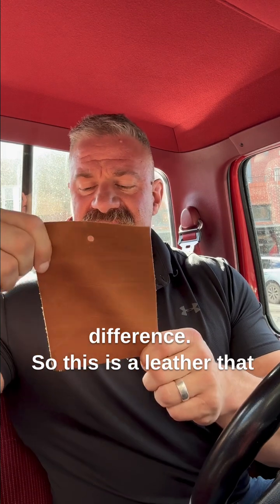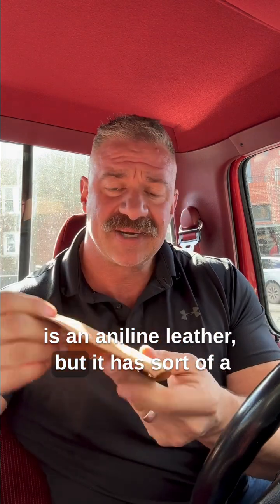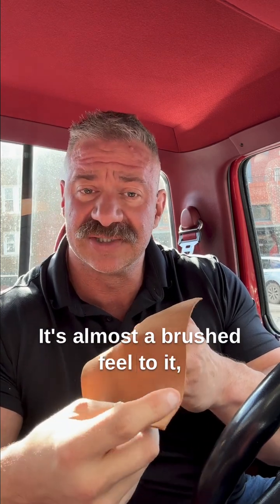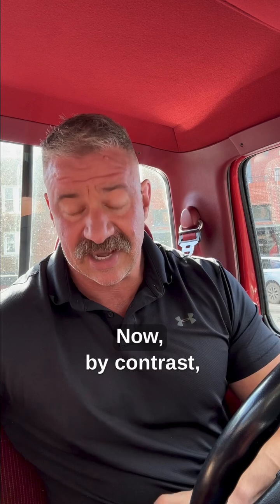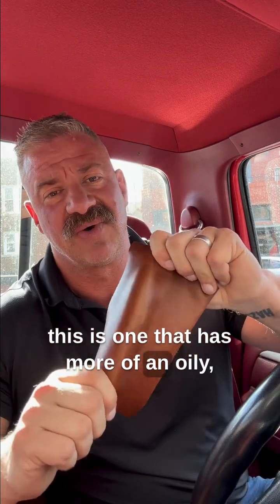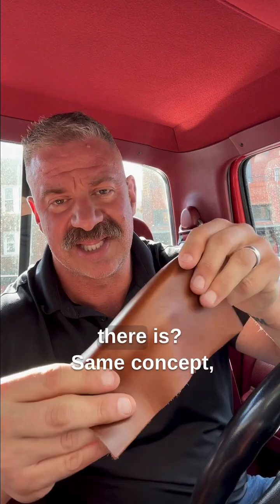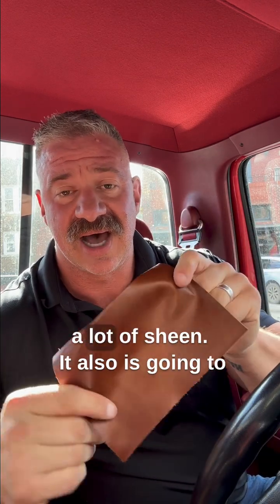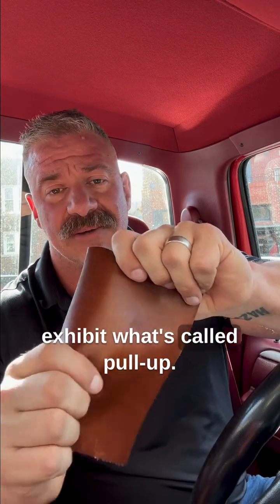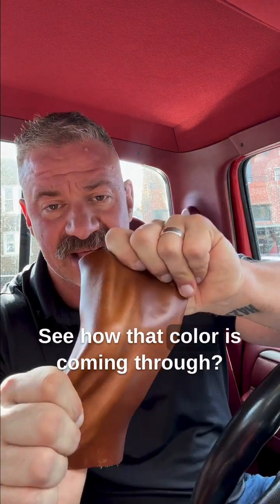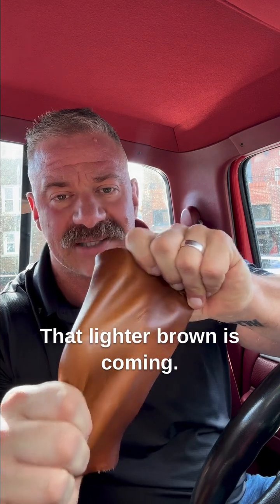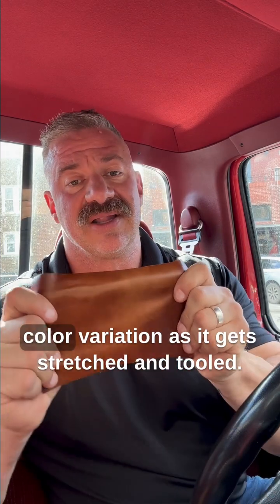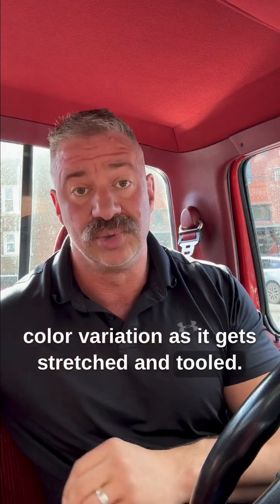So this is an aniline leather, but it has sort of a velvety finish to it. It's really soft. It's almost a brushed feel to it. Not a lot of sheen off of this. Now, by contrast, this is one that has more of an oily, waxy finish. See how much shine there is? Same concept, same kind of leather, but it is going to exhibit a lot of sheen. It also is going to exhibit what's called pull-ups. I'm going to push my thumb through. See how that color is coming through? That lighter brown is coming. So when you tuft a leather like this, or work with a leather like this, you're going to get color variation as it gets stretched and tooled.